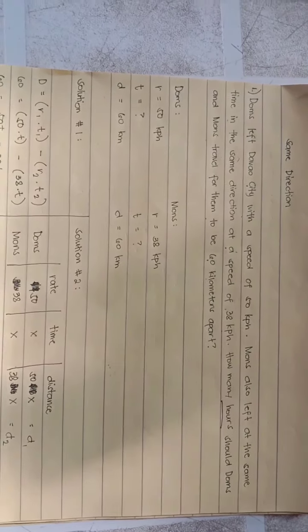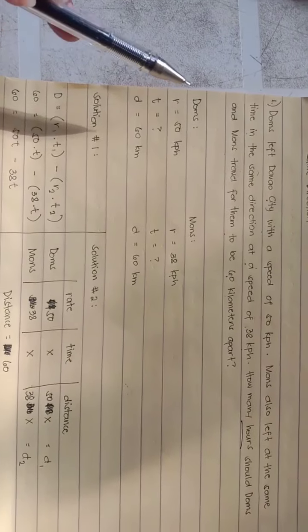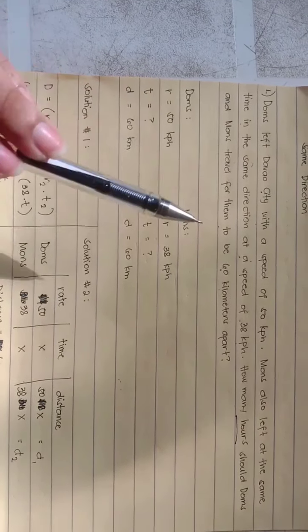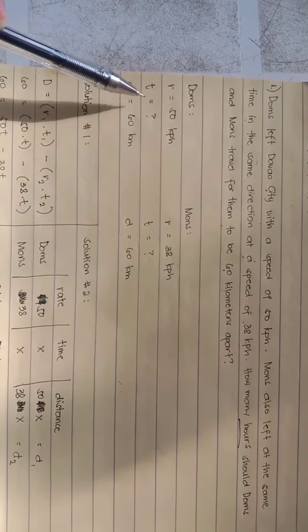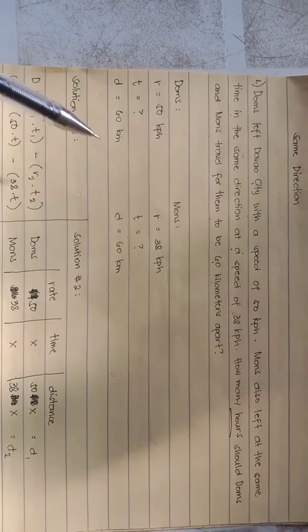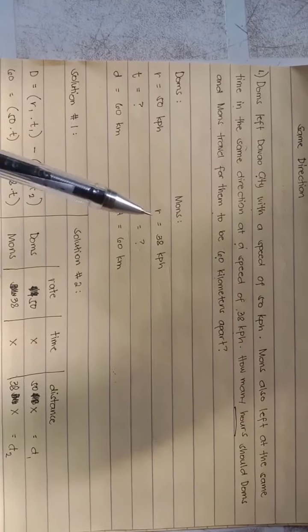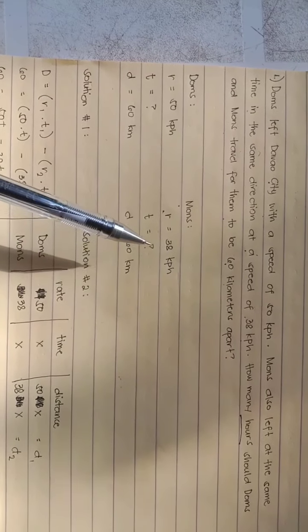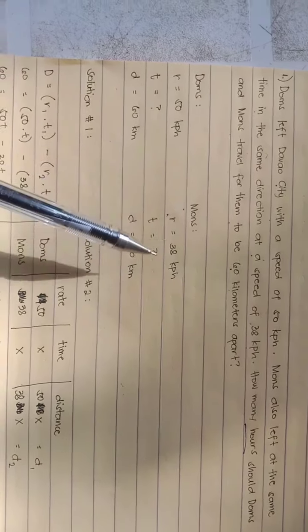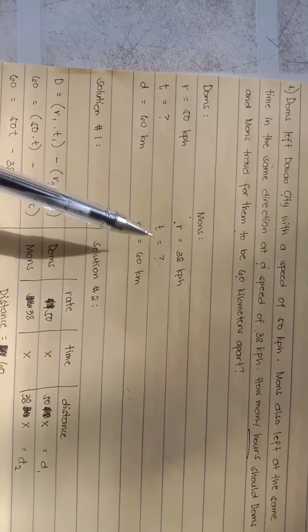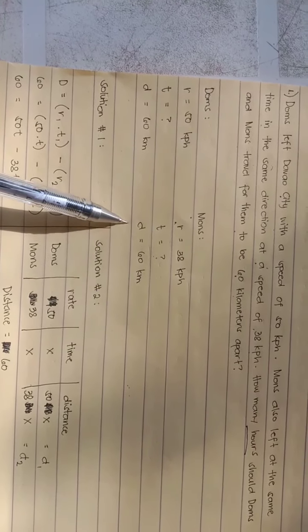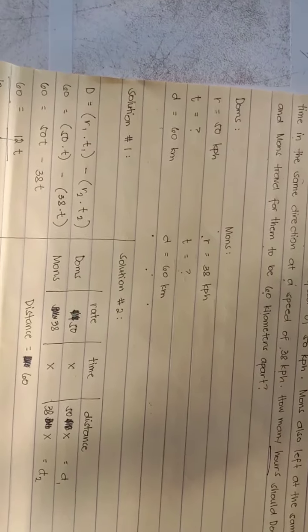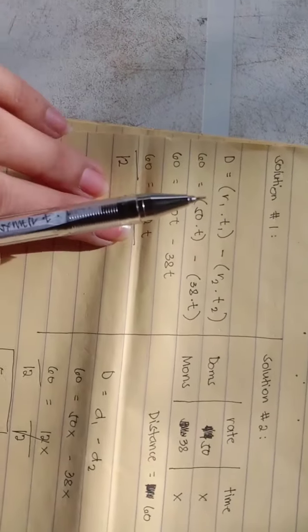Okay. Pero sa ginhimo ta kanina sa opposite direction, butang ta Doms, his rate is 50 km per hour. Time ang ginapangita ta, so question mark. And then the distance is 60 kilometers. Okay. Kay Mons naman, R is 38, rate is 38 km per hour. Time, we're finding the time, and the distance is 60 km man. Okay, parehas sila.